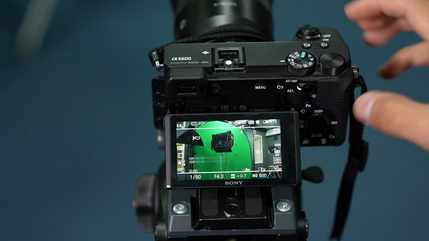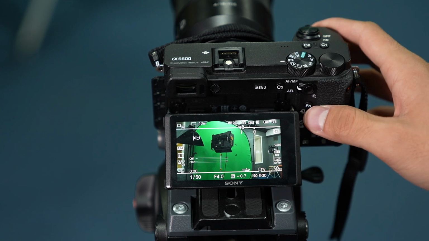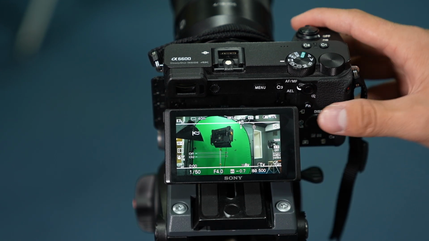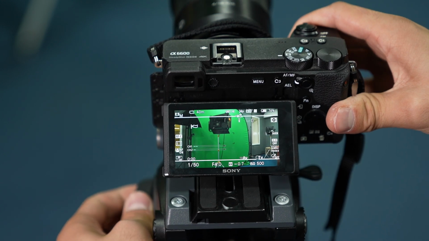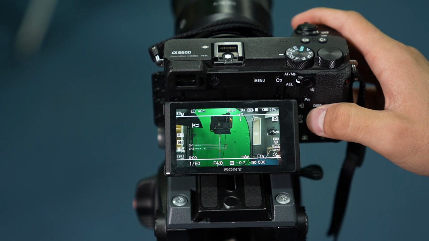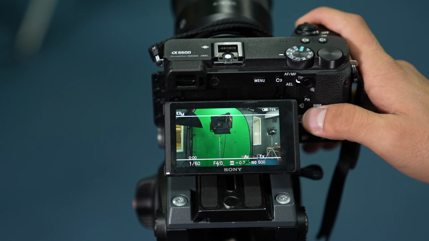Okay. First of all, we should go to this FN button. If you don't see the display like this, please push the display button to see all the data.